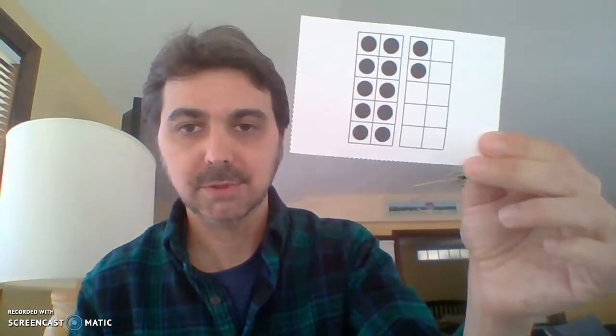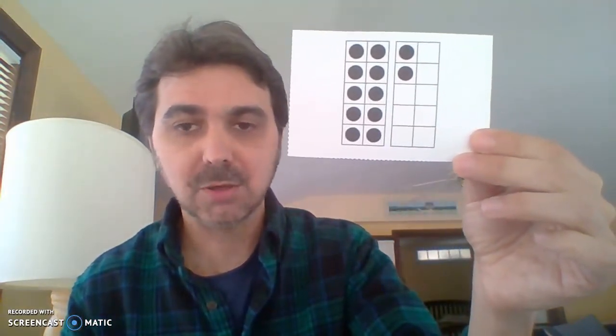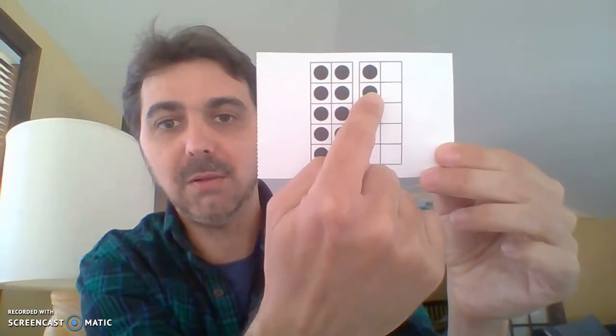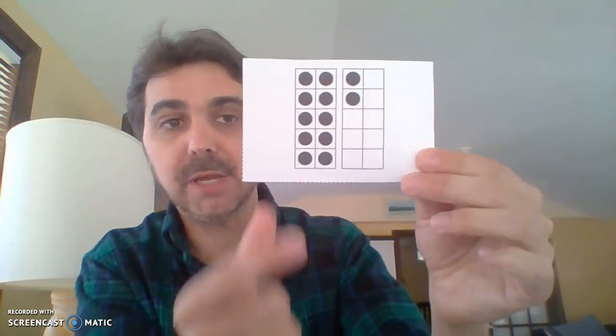All right, let's try another one. Are you ready? Here we go. Mark, set, go. 1 Mississippi, 2 Mississippi. All right, how many dots this time? Let's take a look. If you said 12, that is correct because we have 10 and 2 more. So 10, 11, 12. So you can think of it as 10 and then count on 2 more. Or you can just say, oh, 10 plus 2 is 12.